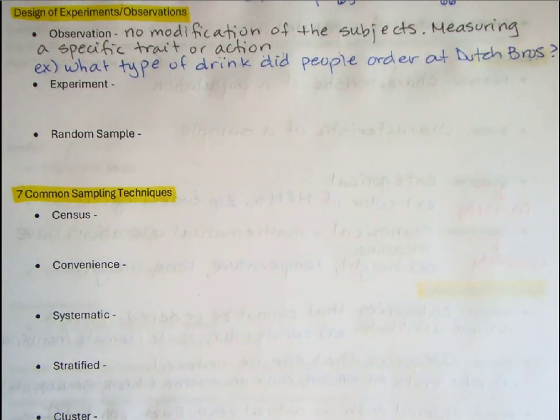For example, you could have a list of all the drinks at Dutch Bros. You could just be standing there when they're taking orders and you could just be saying, what type of drink did people order? You're not doing anything to influence them. You're just listening and putting little check marks. Okay? You're just listening. You have not affected what they're ordering. You're just taking notes, measuring the trait or the action.